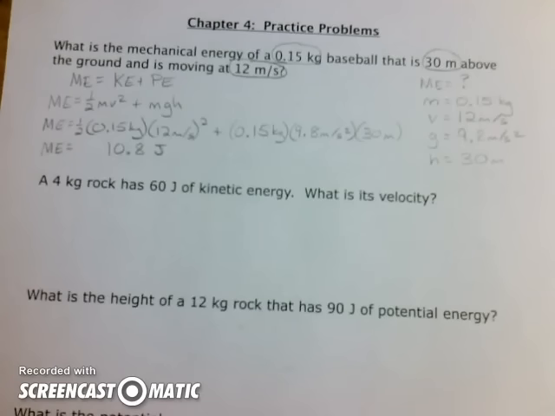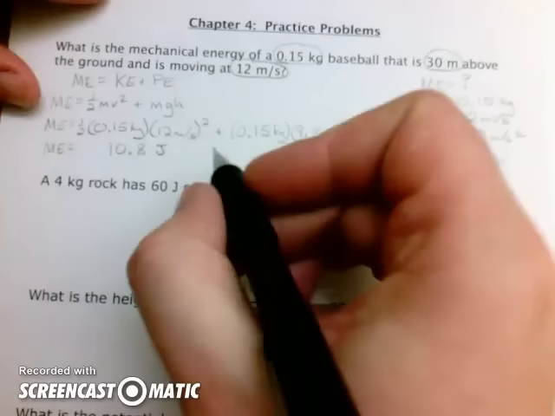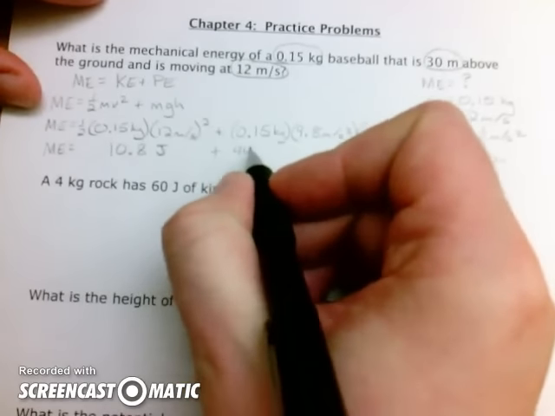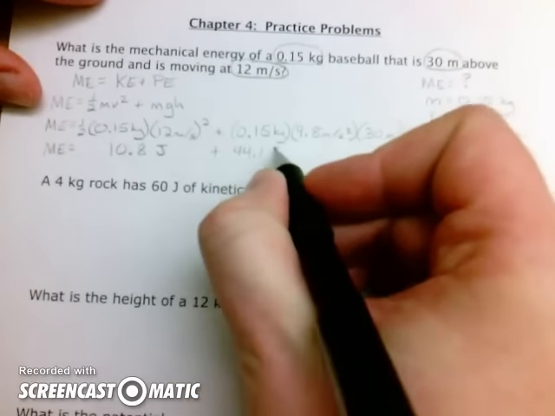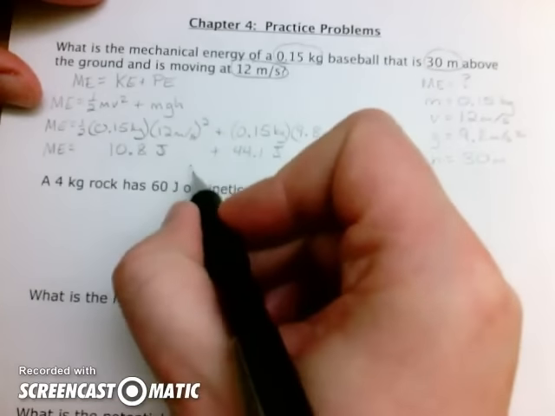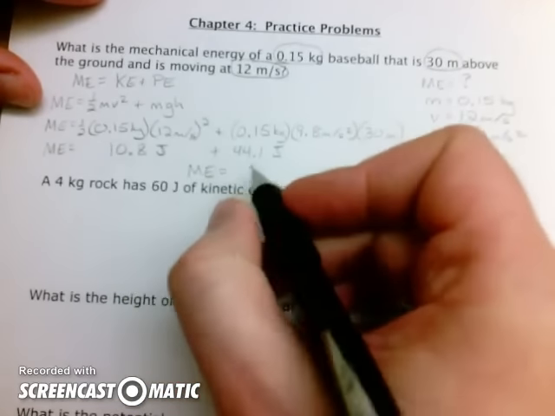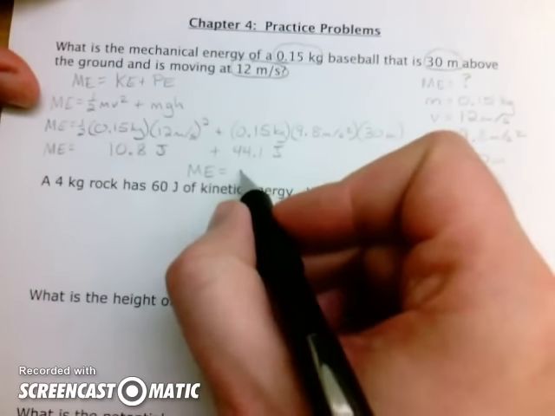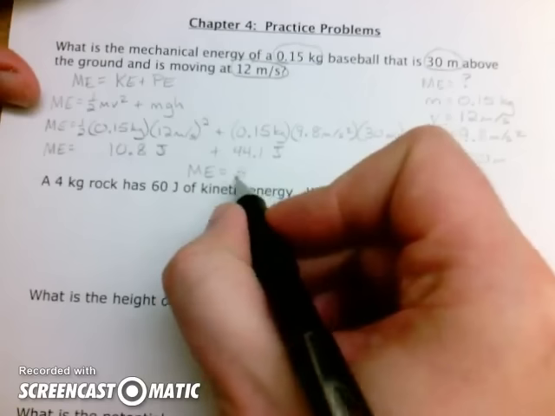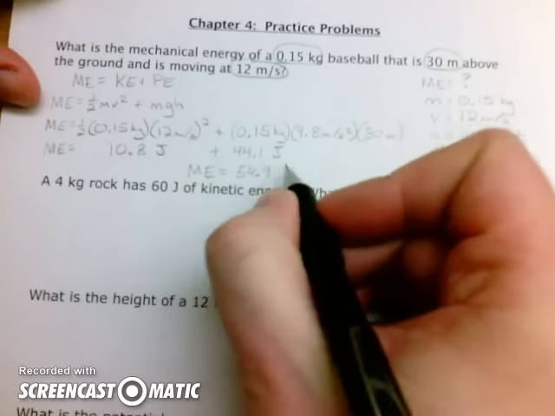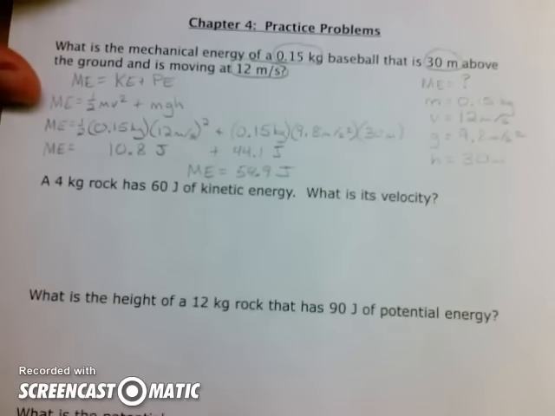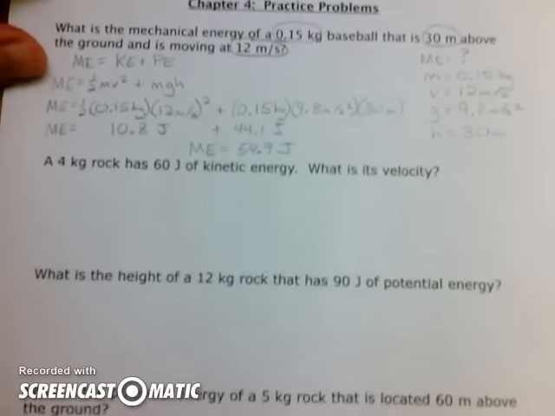Now the other side is 0.15 times 9.8 times 30. That's 44.1 joules. Okay, then you just add those together. So my total mechanical energy is 10.8 plus 44.1, be 54.9 joules. Okay, and a problem.